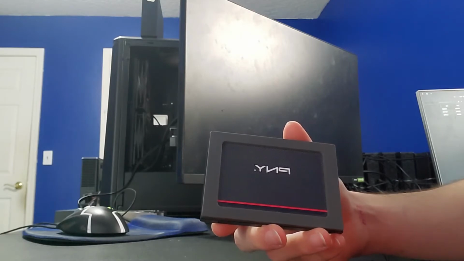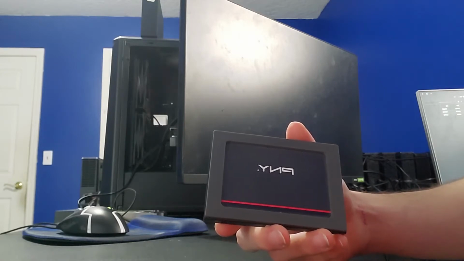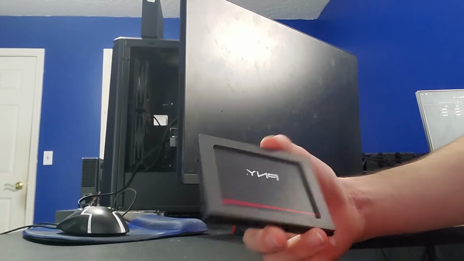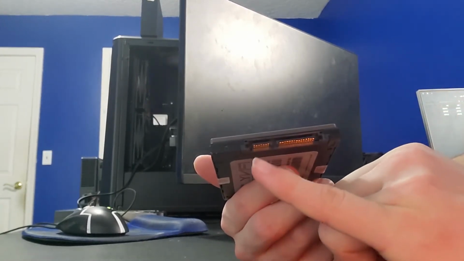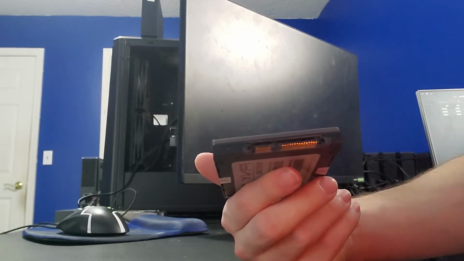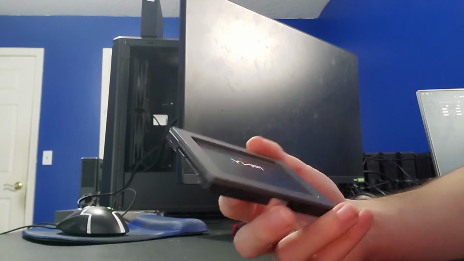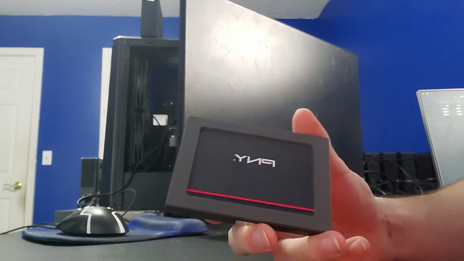That is important for the plotting process because it uses lots of reading, lots of writing, and then we have to get that transferred to a final drive. This has the same connector as the internal drives, SATA data and SATA power, and these would be used primarily in older systems that don't have an M.2 drive slot.